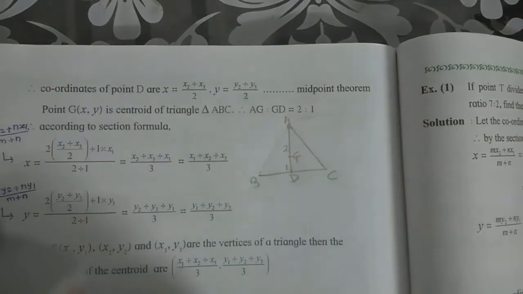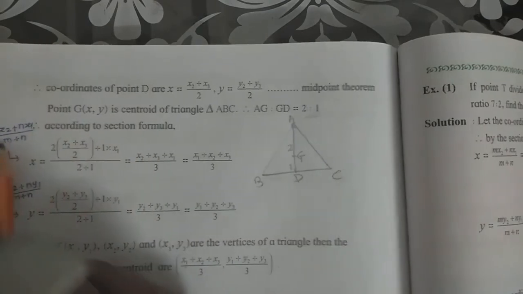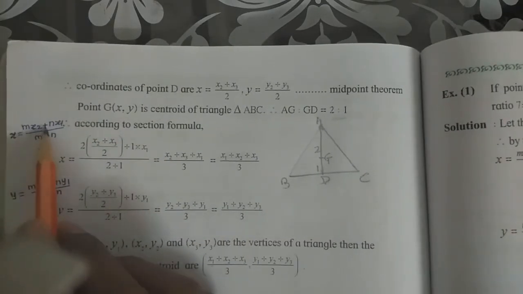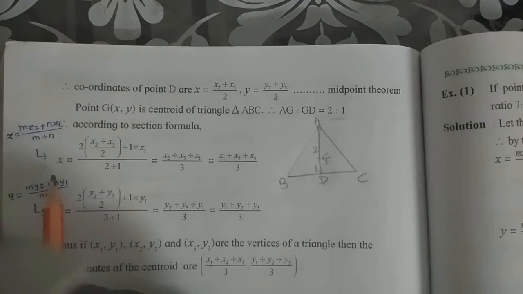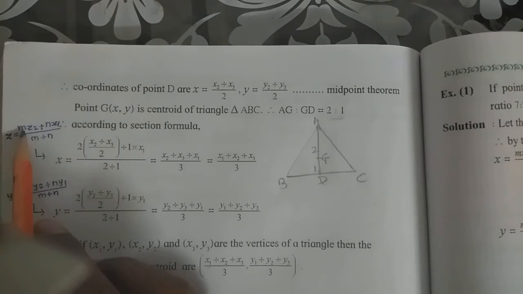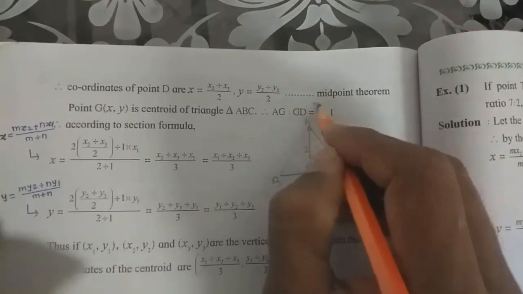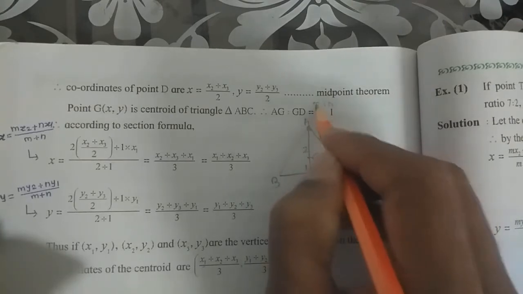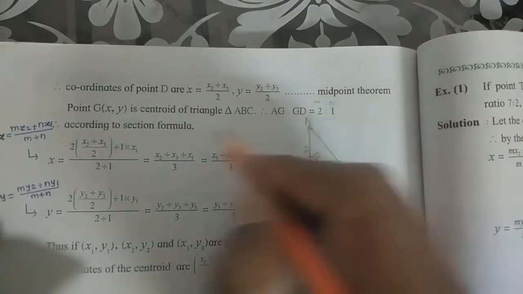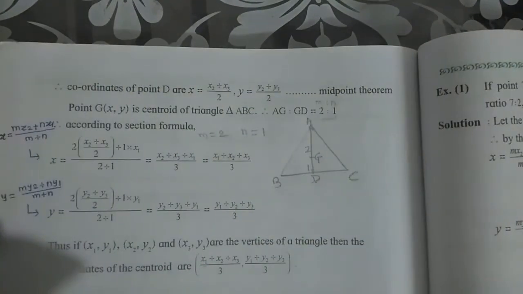According to the section formula, x is equal to m x2 plus n x1 upon m plus n. After putting in the values, m is 2 and n is 1, because the ratio is 2 to 1. So m is equal to 2 and n is equal to 1.